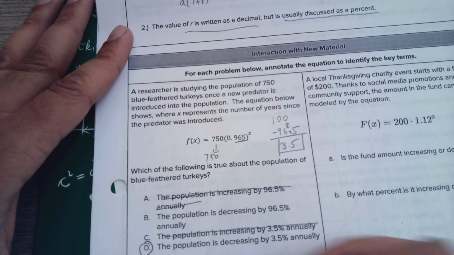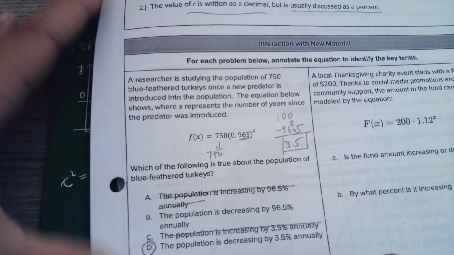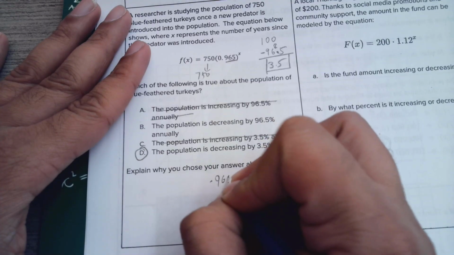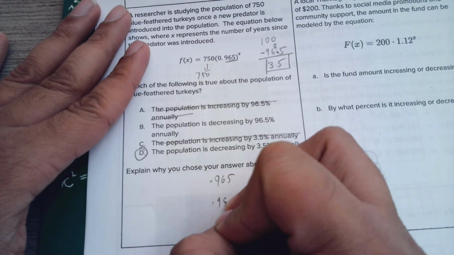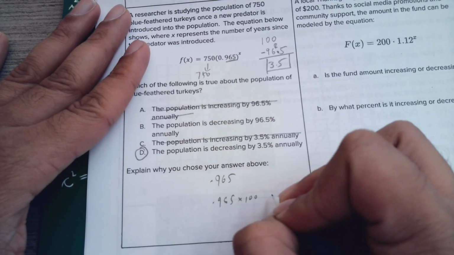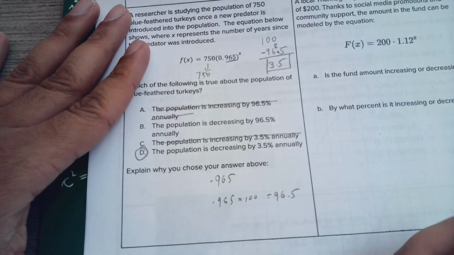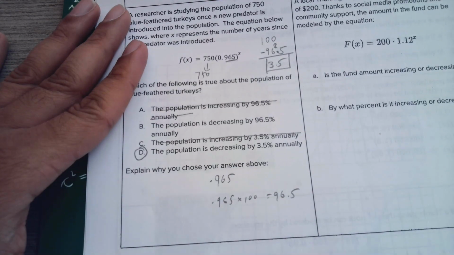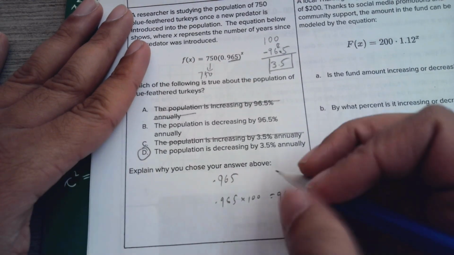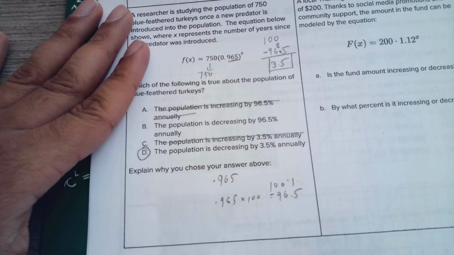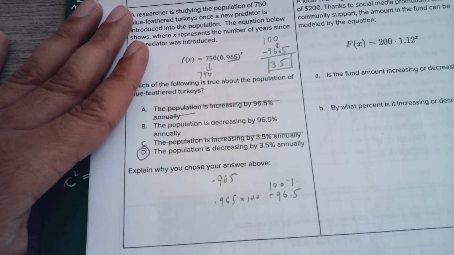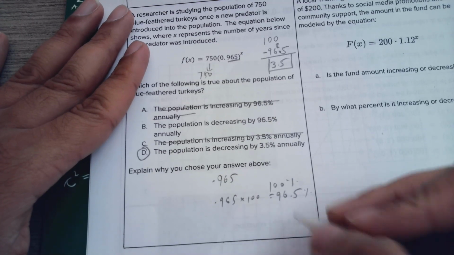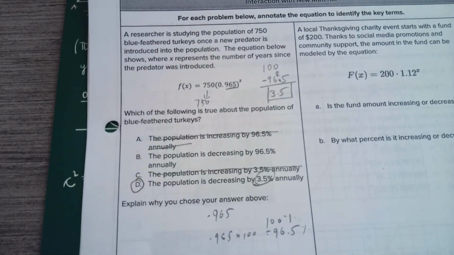So that's how we would explain it. If it's a 0.965 decay factor, you do 0.965 times 100, it is 96.5. That's the new population. Whenever you talk about population, your beginning year is always considered 100%. That's what you're beginning with. Next year, your new population is 96.5%. How much did you decrease? You decreased 3.5%.